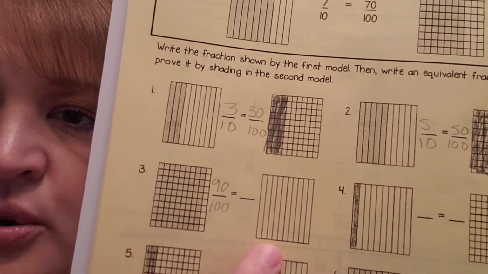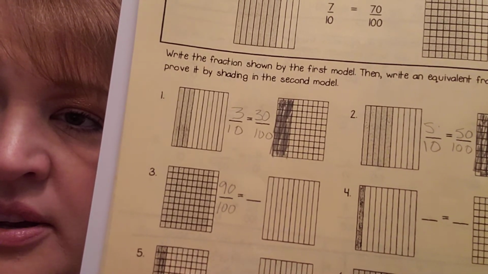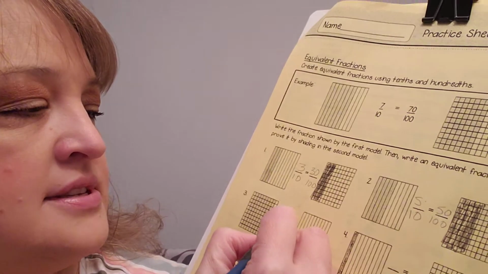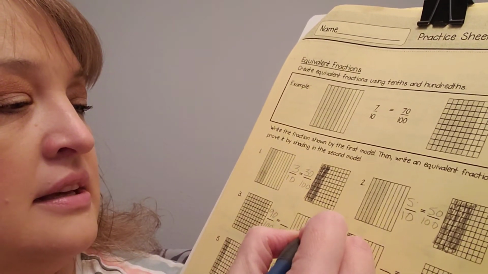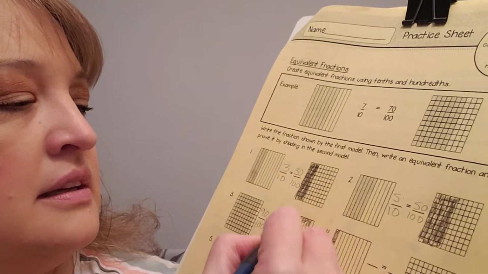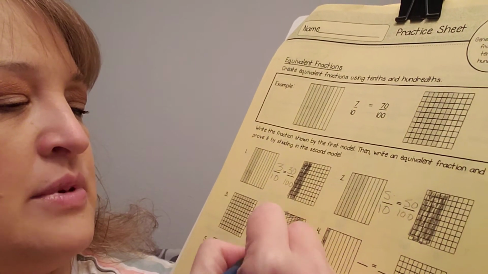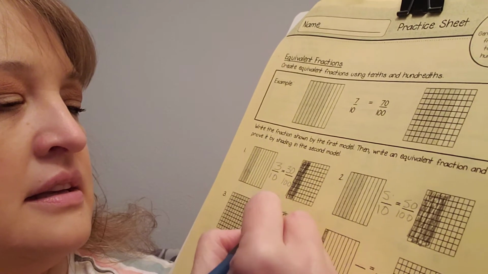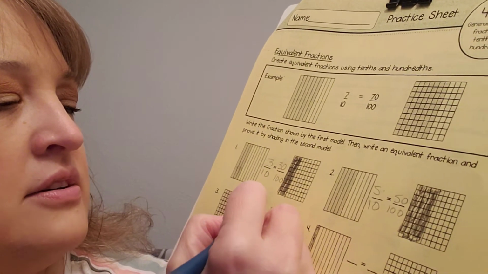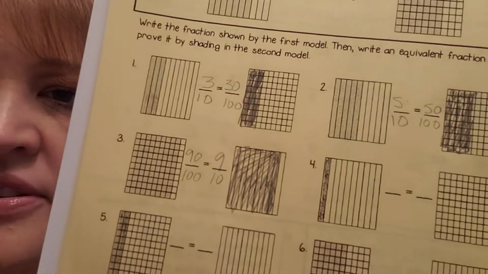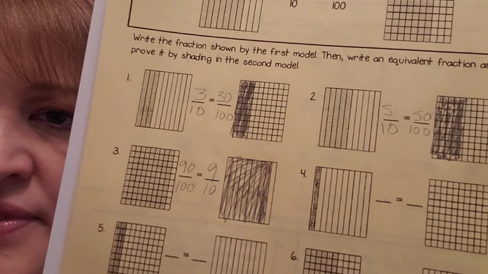So what's the equivalent fraction here for tens? Would be 9. I'm going to color in 9. That's the same amount of space. So 90 out of 100 equals 9 out of 10.